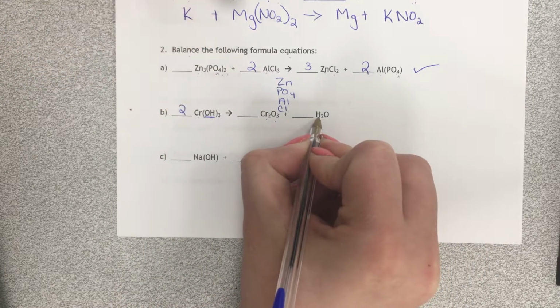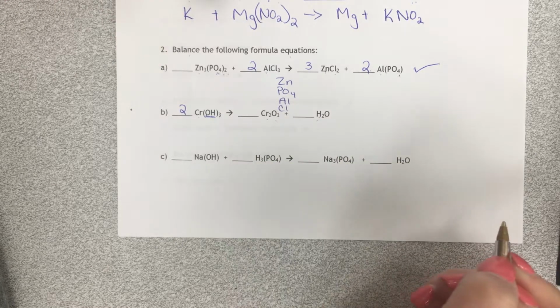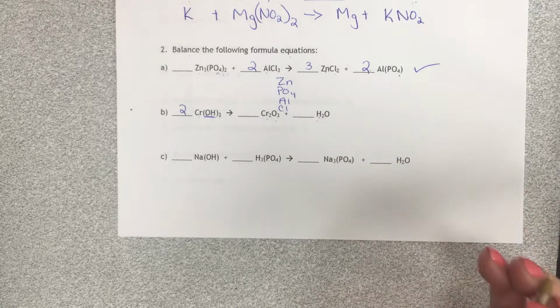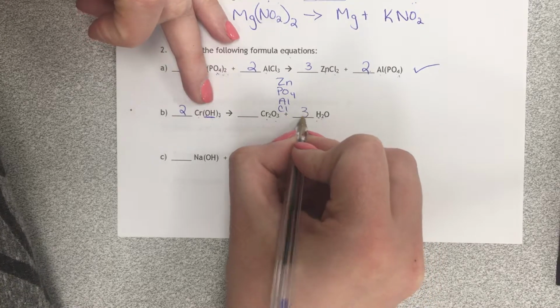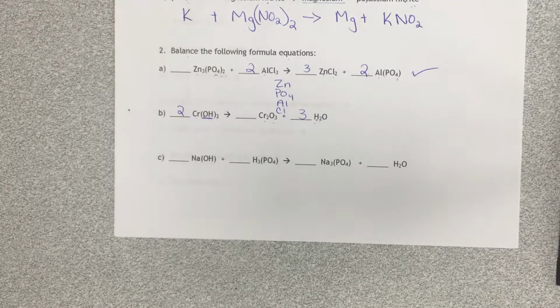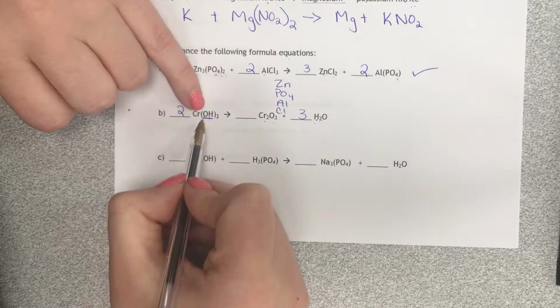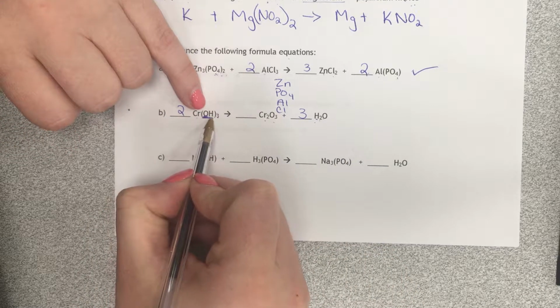So let's skip the oxygens for now and just see if it'll work. Most of the time it does work. So we have 2 here, so we need 6, so we'll write a 3 here. So let's just see what happened. Sometimes I find it easier, instead of trying to fix these oxygens, to move on.